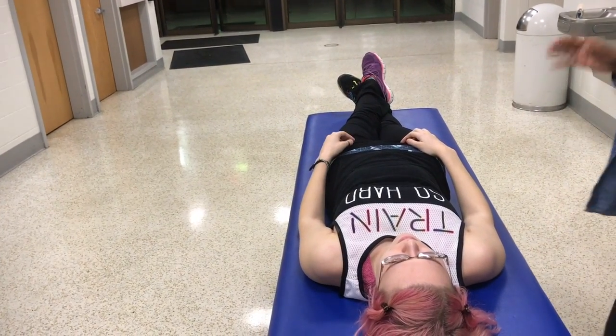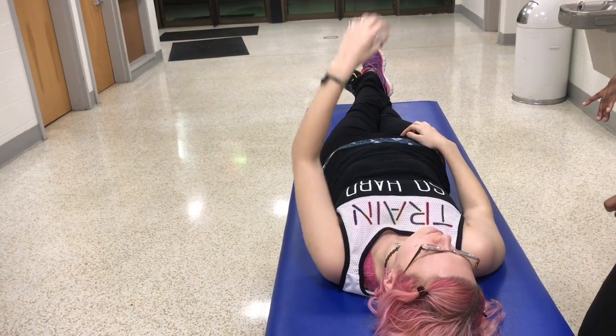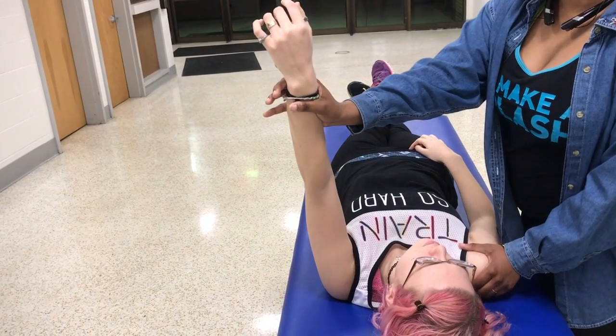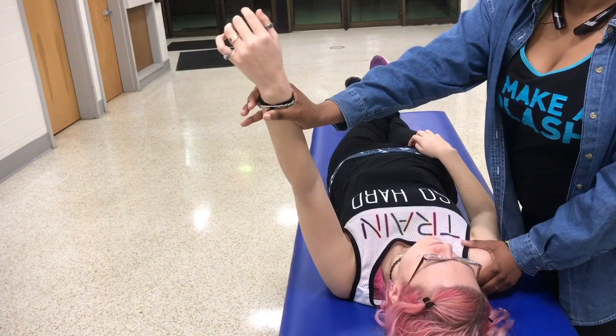Have your hand facing your feet. Hold this for 5 seconds. Ready, begin. 1, 2, 3, 4, 5. Relax.